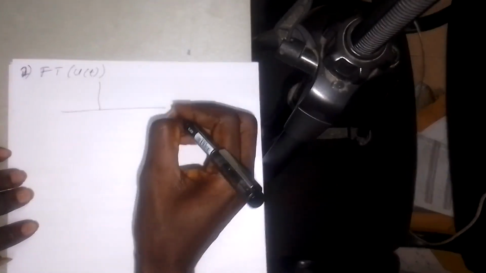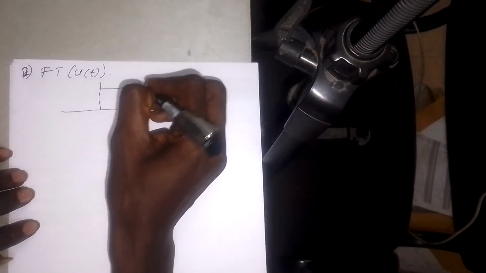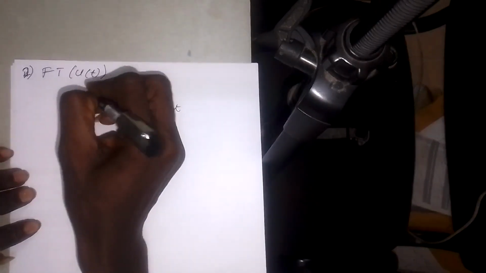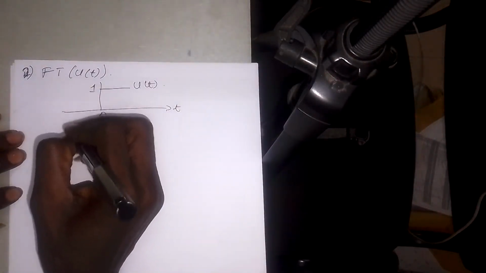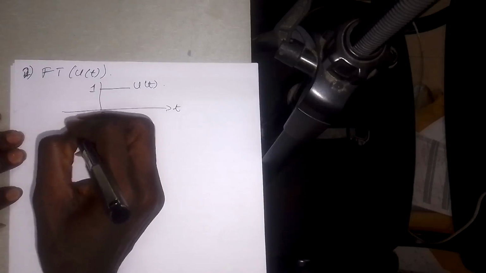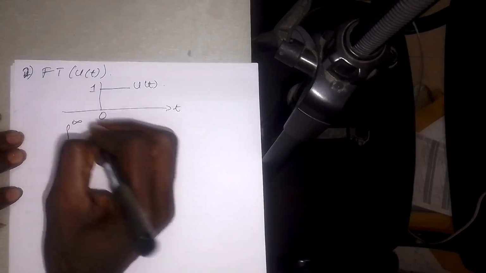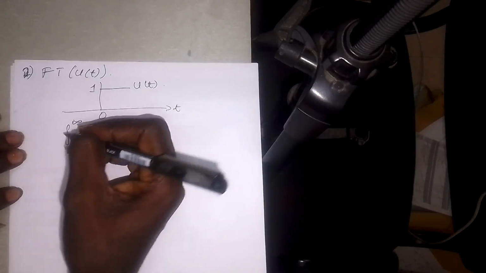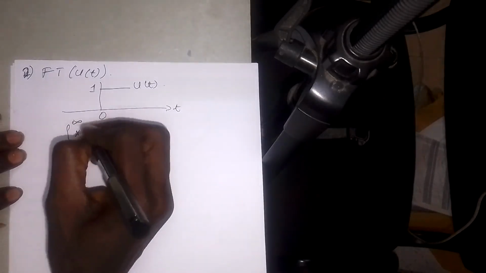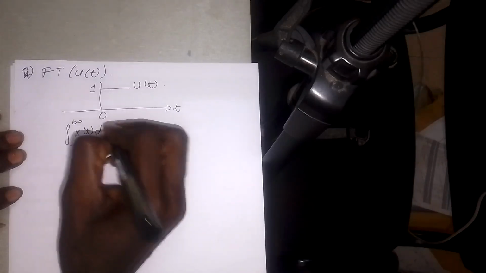A unit step signal is always like this. Here is t, and here is u of t, and here is 1, here is 0. This is a unit step signal. Now let's see if it satisfies the Dirichlet condition. We can put minus infinity to infinity, so we have the integral of x of t dt.